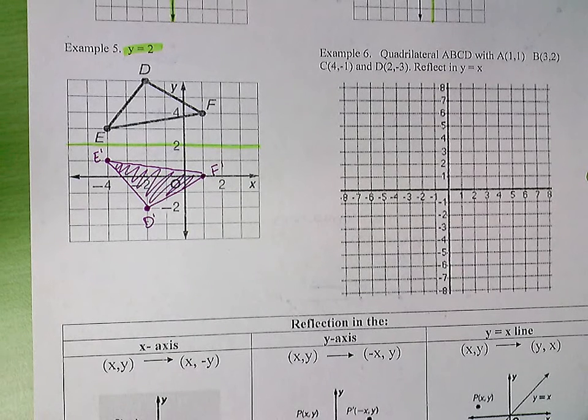For number 5, your line of reflection should be horizontal. Where y is equal to 2, reflect each of the points of that pre-image triangle over that line of reflection to hit your prime coordinate points, and then your image.